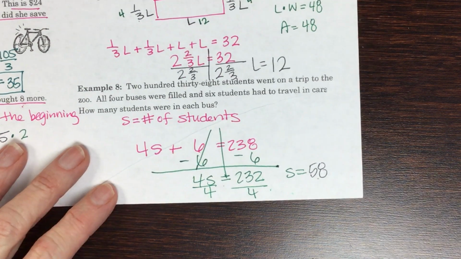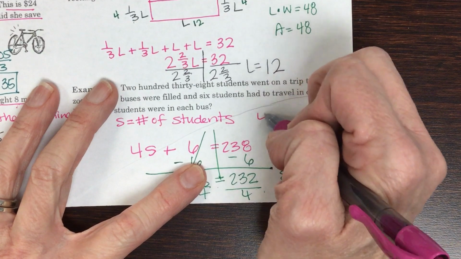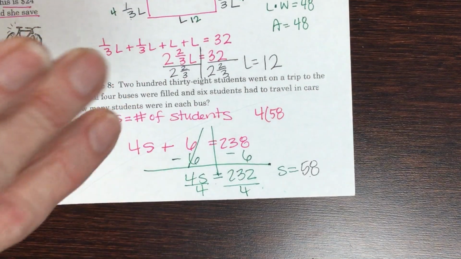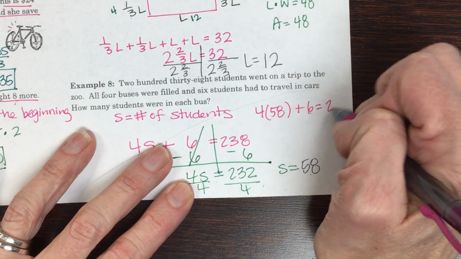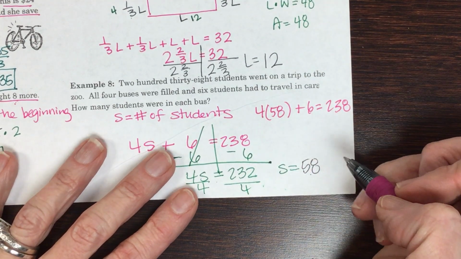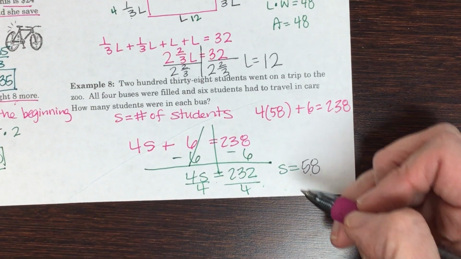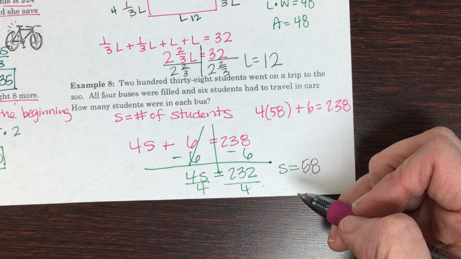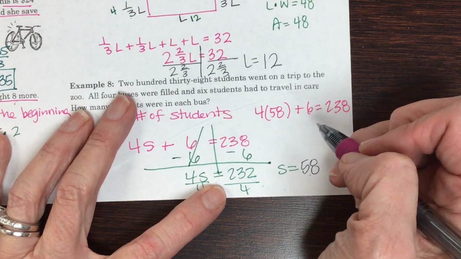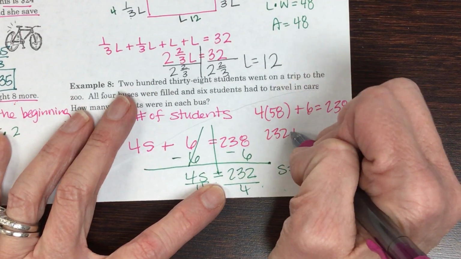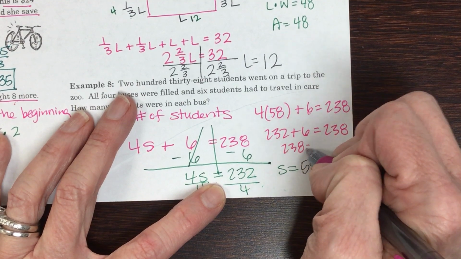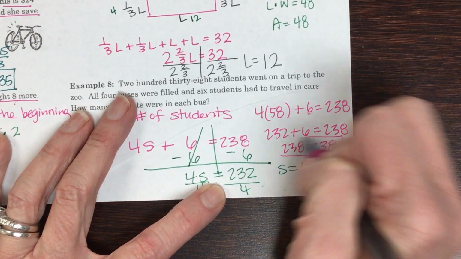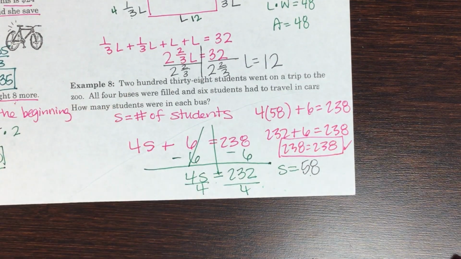Alright, so let's check our answer to make sure we have a perfect paper. 4 buses with 58 students on each bus. Plus 6. 238. 4 times 58 is 232. Plus 6 equals 238. 238 equals 238. So we know we're correct. How many buses do y'all have to take?